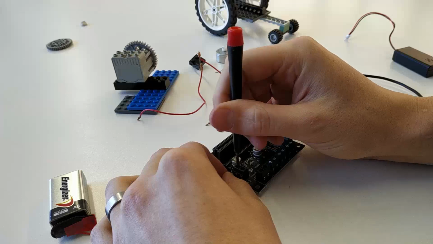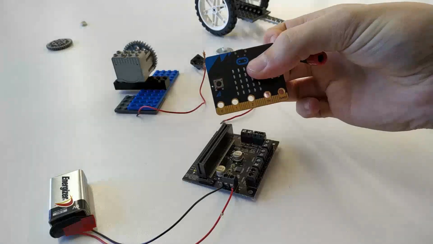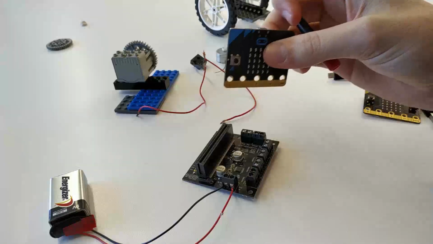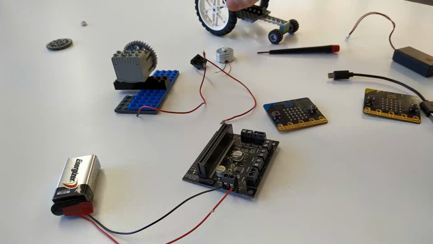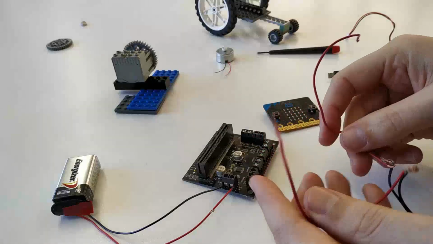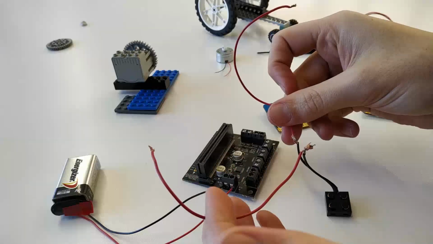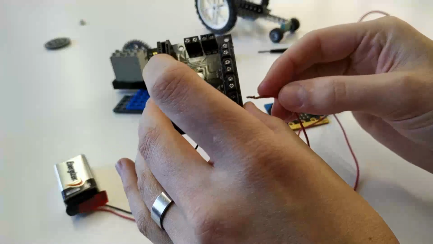And what's really nice about this is that you don't need an extra battery pack for your microbit. This 9-volt battery will power the whole thing. Next up, what you can do, let's attach the motor. So I've attached these over here. I haven't used specific colors or anything like that, but I am making sure that it goes into motor 1.